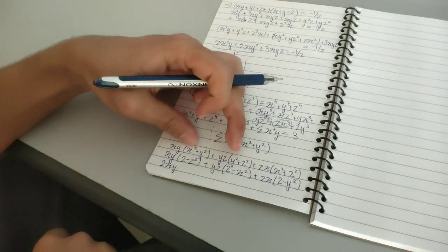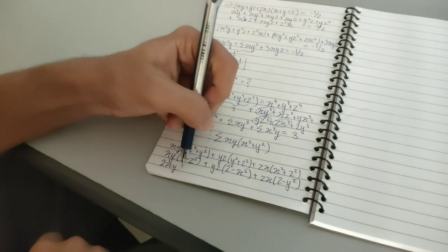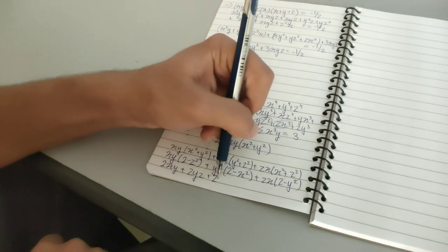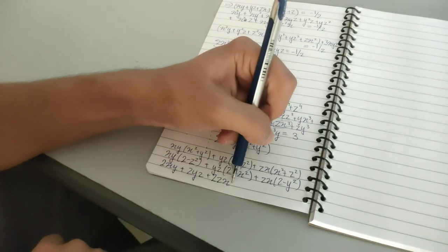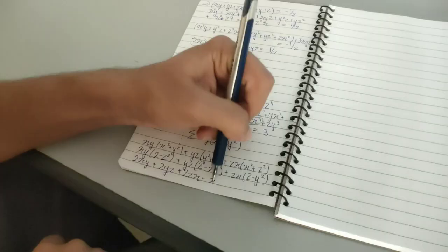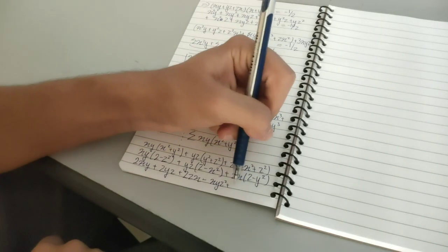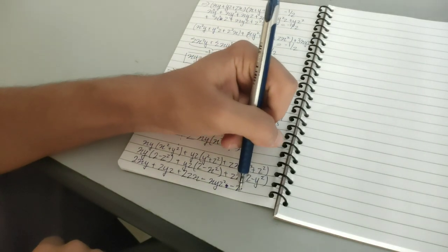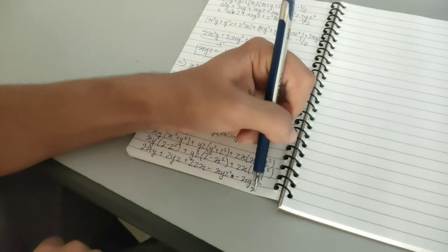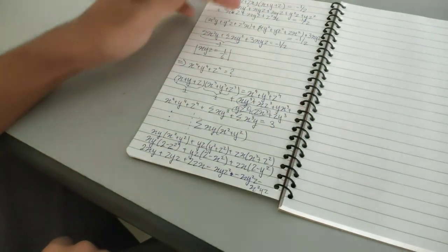I'll be rearranging it and expanding it at the same time. Plus 2yz plus 2zx, and you have minus xyz squared plus minus xy squared z minus x squared yz.